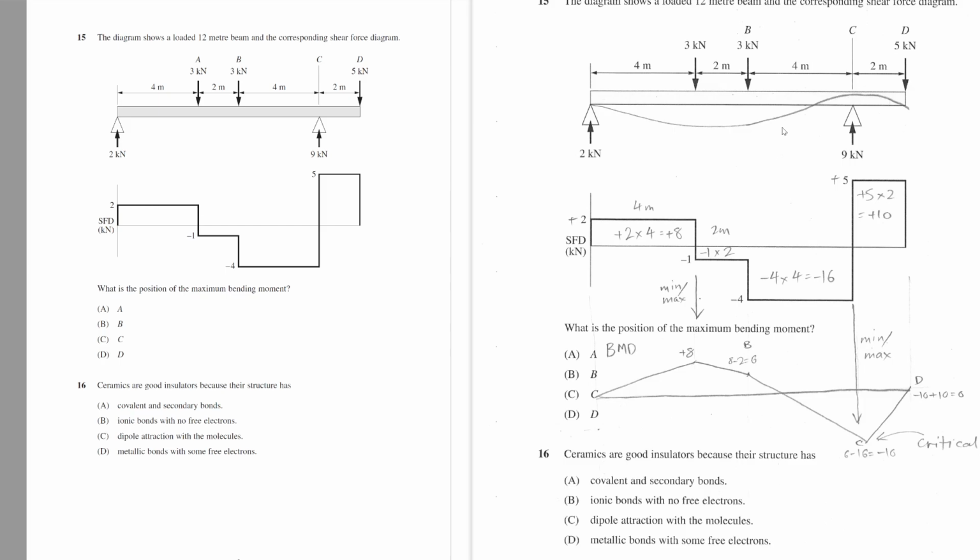But if it's a steel beam or a timber beam, it doesn't matter. We just take the bigger value. And in this circumstance, we don't have any other information, so we're just going to take the absolute value. So even though it's minus 10, which makes it a bit tricky, the answer we still want is point C.